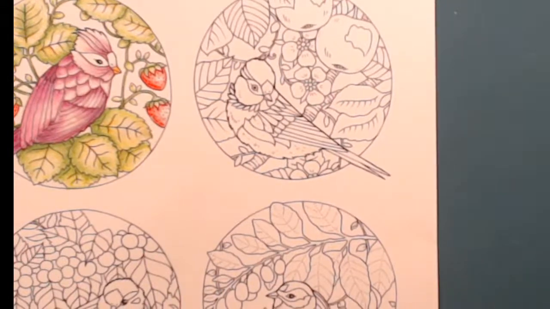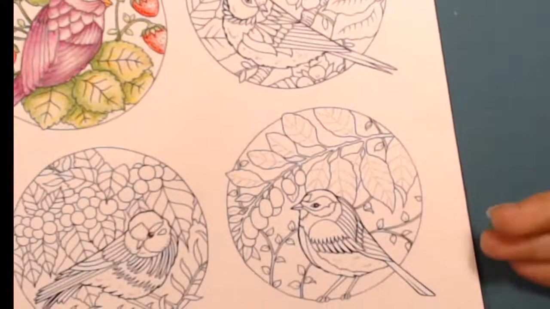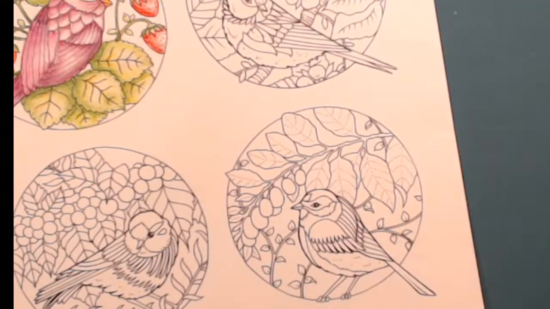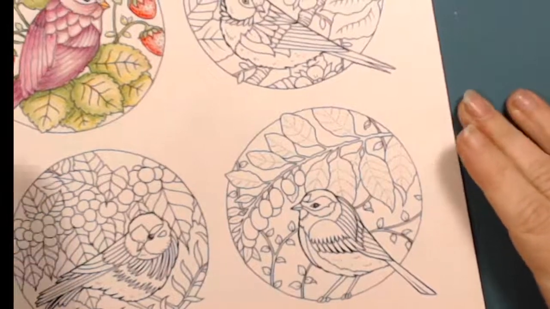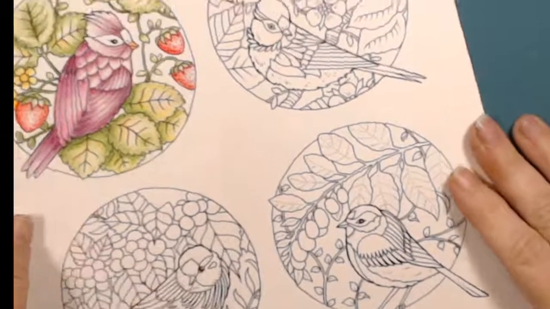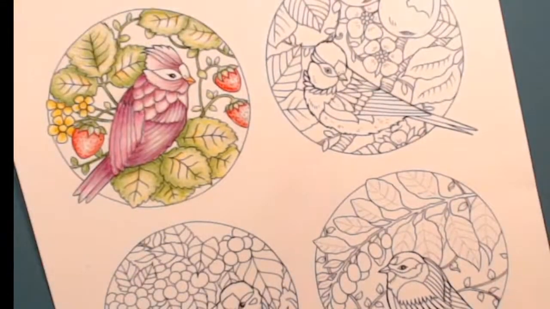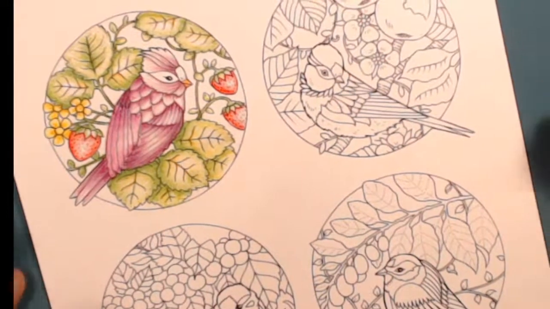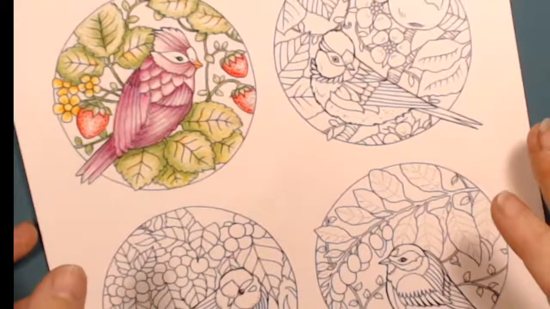All right, so I printed out the free mini book on Joanna Basford's website, and I started to color this page. Someone else had started coloring this page, and I thought, well, I'd like to see that one. I suppose I could have gotten a different one, but that's okay.